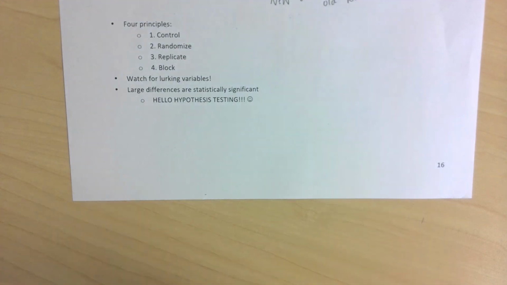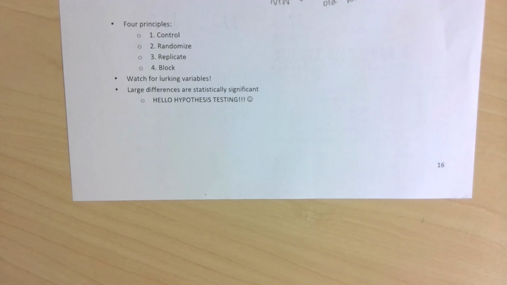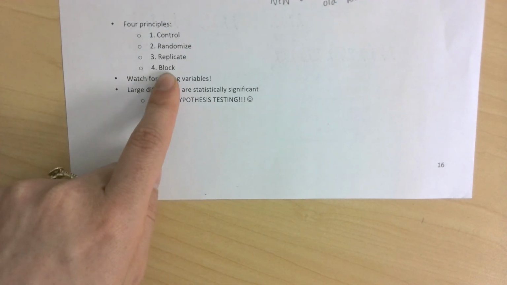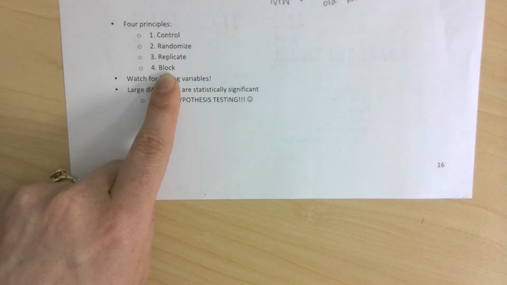Good experiments should be replicated so we can tell whether the results just happened by chance or did they happen purely because of that treatment. And then not all experiments need to be blocked, but if you think that some other variable is impacting your study, you do want to go ahead and block.